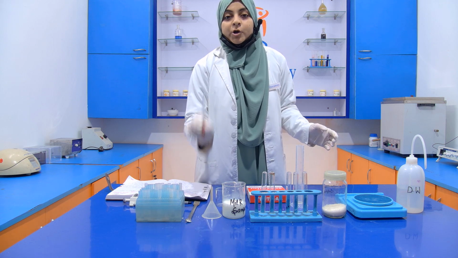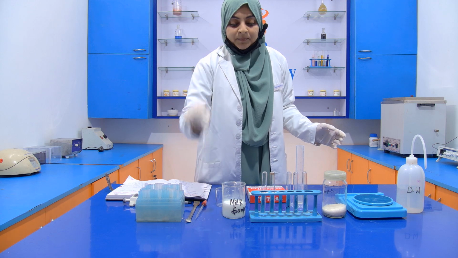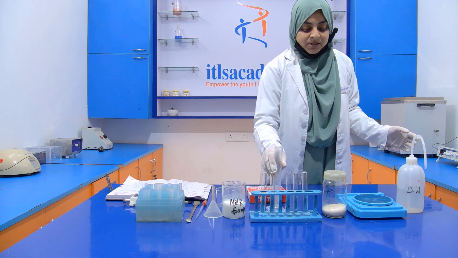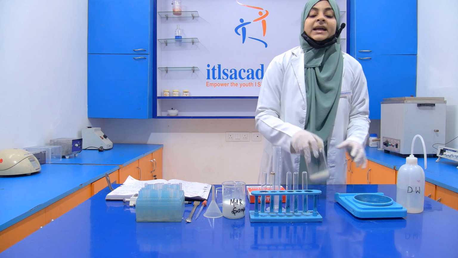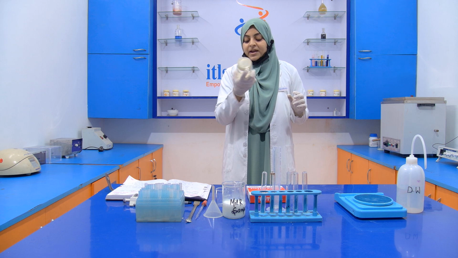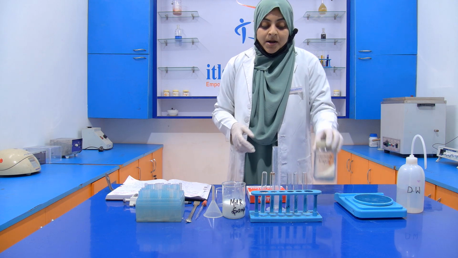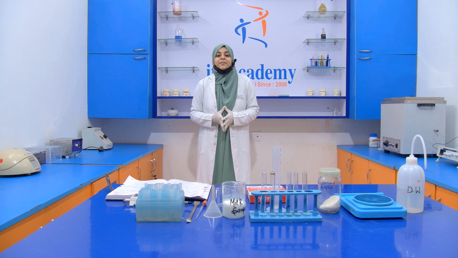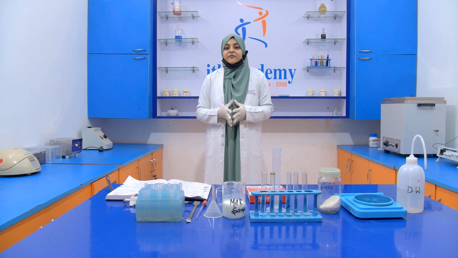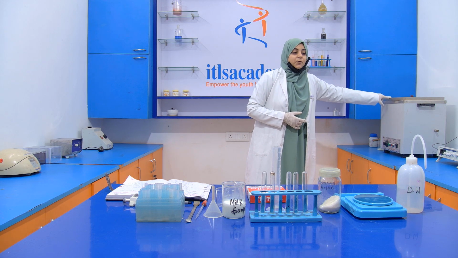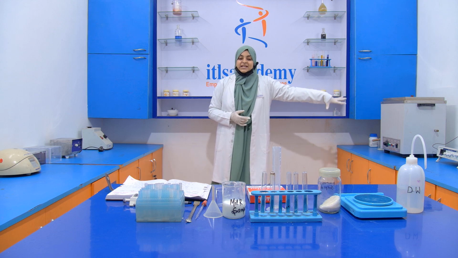Then we require a dropper, funnel, test tube stand, measuring cylinder, weighing balance, and the chemical that we require is ammonium sulfate. This is your ammonium sulfate. One more instrument that we require is a water bath. This is the water bath.